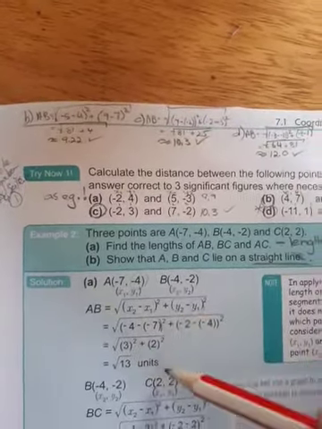Then similarly, you will have to find the length of BC, right? Write down your B, write down your C, and then label it as x2, y2 and x1, y1. This can be swapped around, it makes no difference, okay? It doesn't matter which one is 1 and which one is 2, okay? Your formula, then substitute, then calculate, then you will get the length of the square root of 52.